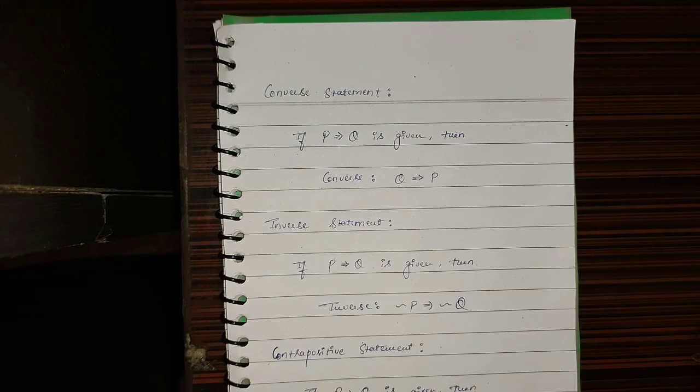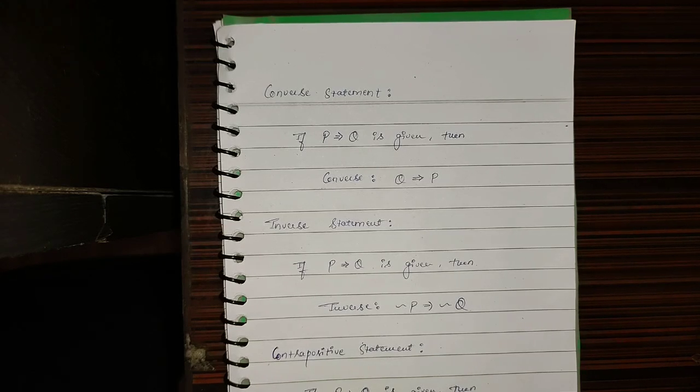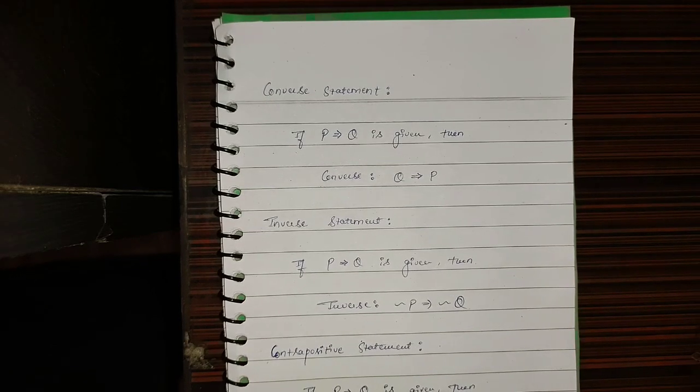To explain this with an example, suppose the conditional statement P implies Q was: if it rains, then the grass is wet. Then when we write the converse of P implies Q, it would be: if the grass is wet, then it must have rained. This is how we can write the converse of a conditional statement.